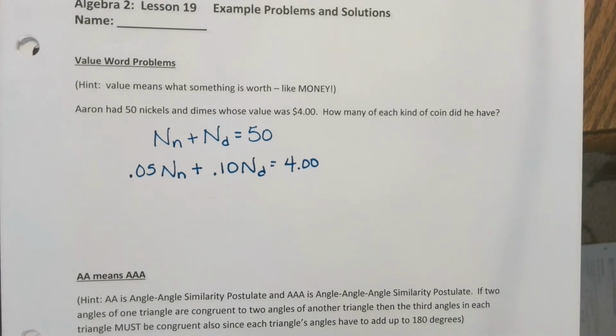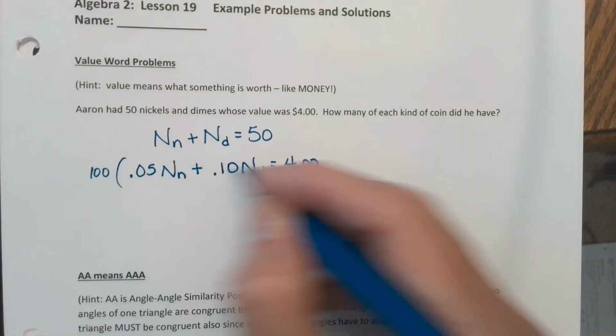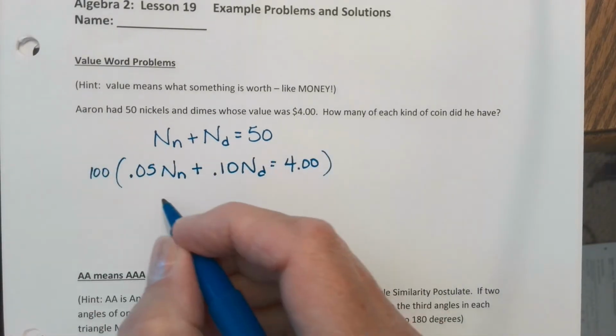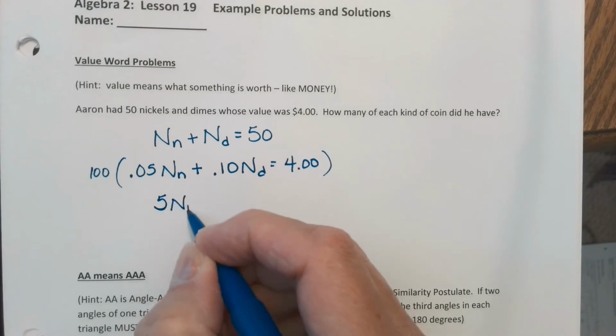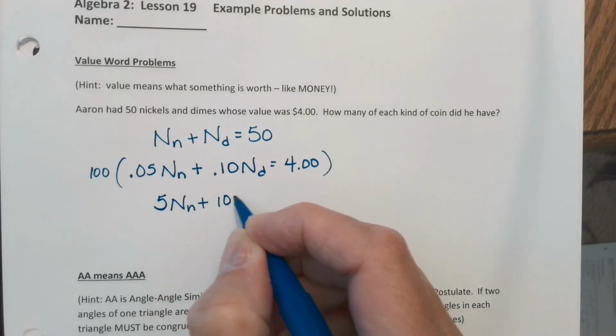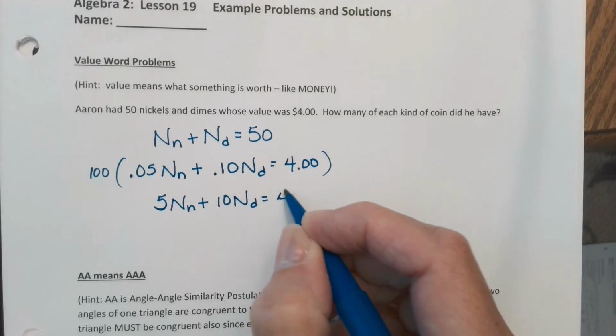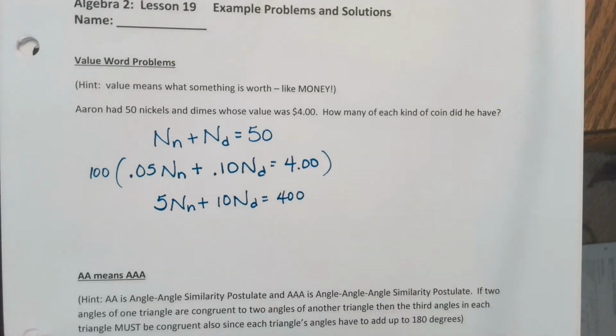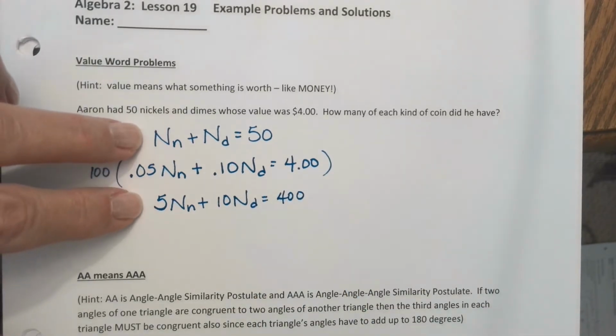First thing I want to do is clear the decimals off. So I'm going to multiply this equation by 100. So that's going to give me 5 times n sub n plus 10 times n sub d equals 400. So now I have these two equations to work with.